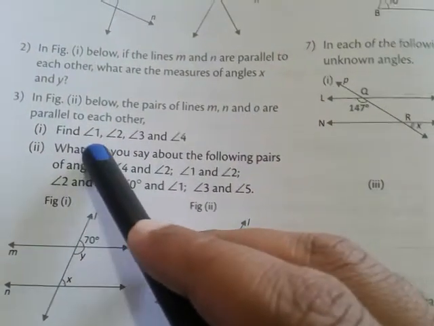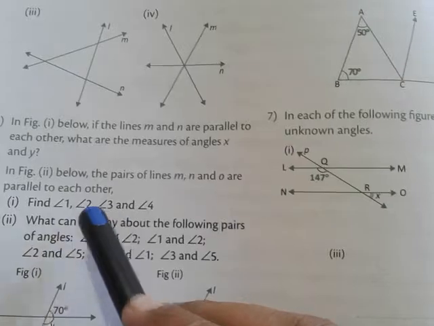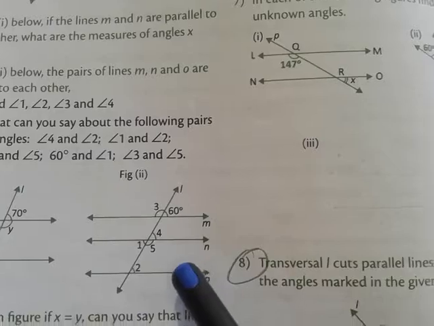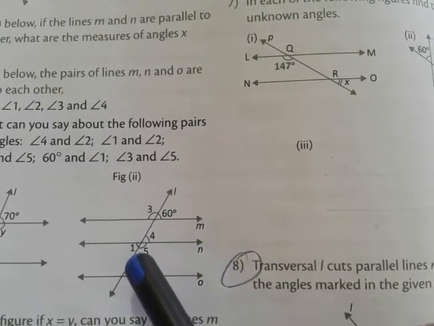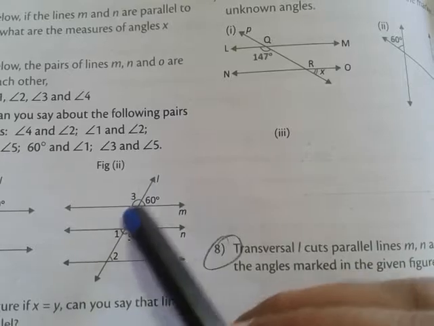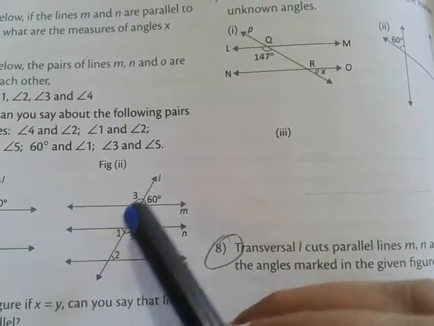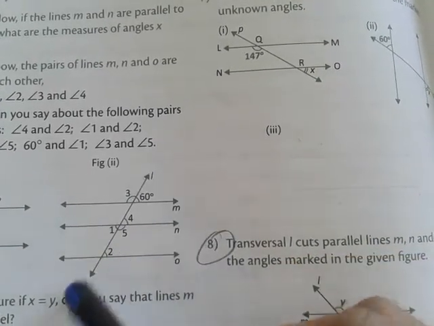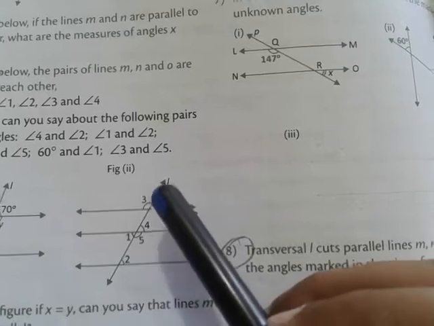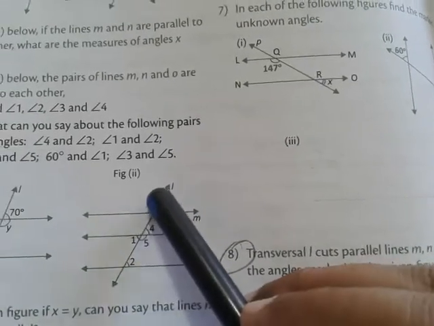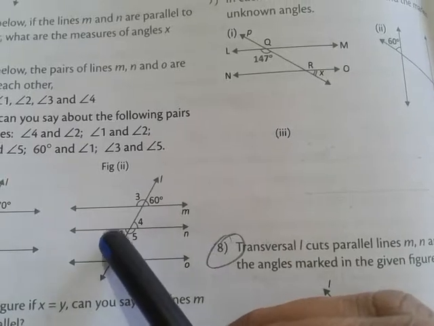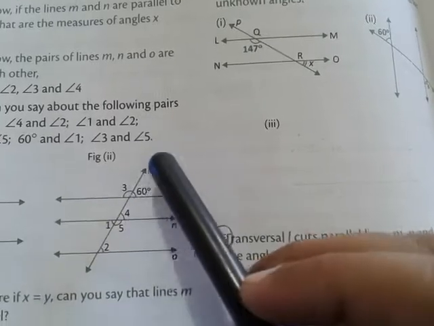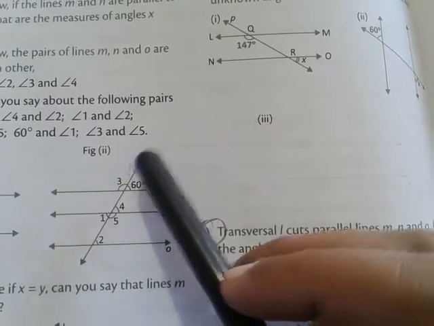I explain how to find angle 1, angle 2, angle 3 and 4. We have this figure, and here we have to find angles 1, 2, 3 and 4. First of all we find angle 1. Angle 1 equals 60. Why? Because they are alternate exterior angles when we consider M and N as the lines and L as the transversal. Then the sum of angles 1 and 3 is 180. So 60 plus angle 3 equals 180. When you subtract 60 from 180, you get 120.